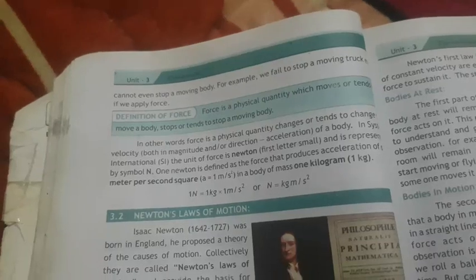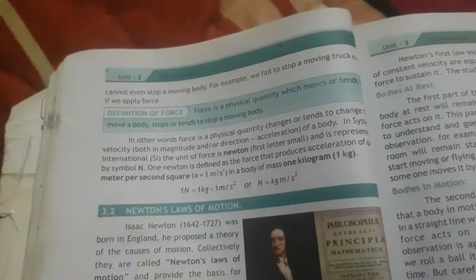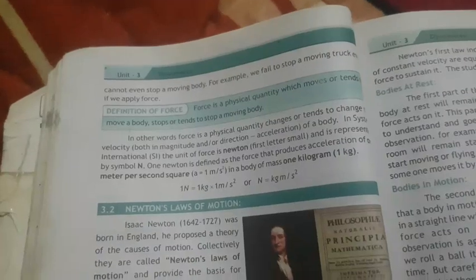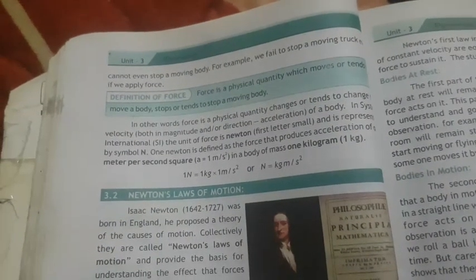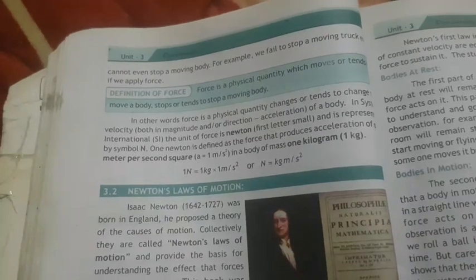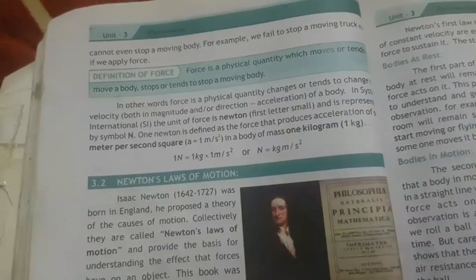Definition of force. Force is a physical quantity which can move or tend to move a body, or stop or tend to stop a moving body. In other words, force is a physical quantity that changes or tends to change the velocity or direction of a body.